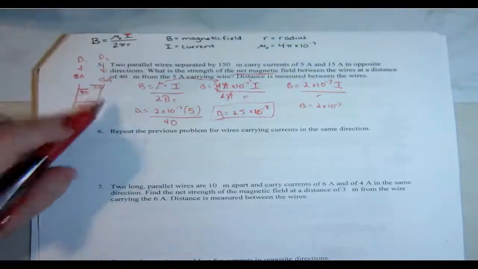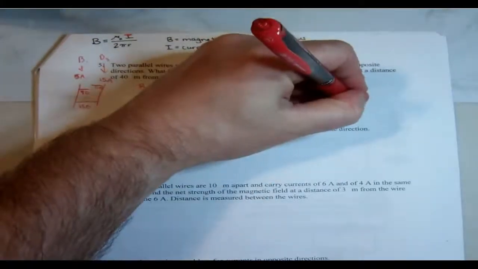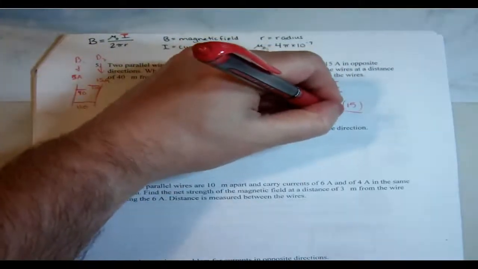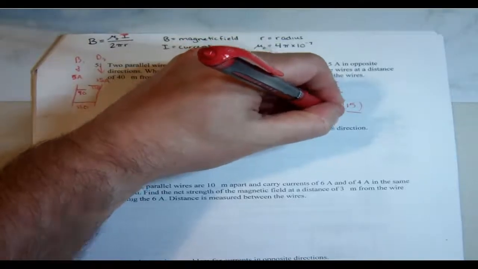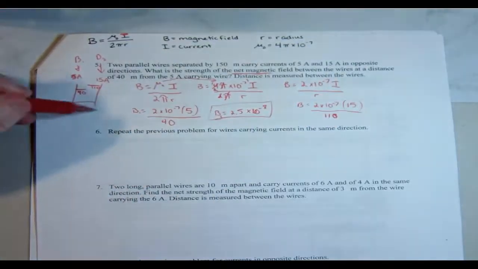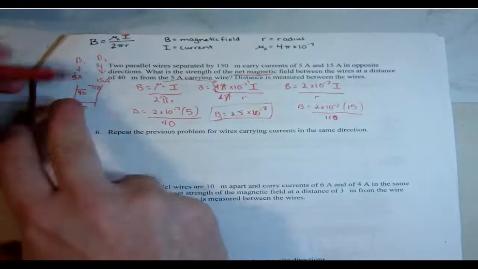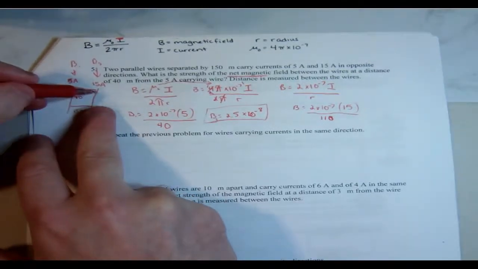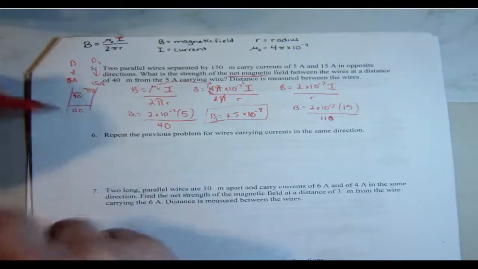Our amps on B side is going to be 15, which means our radius is going to be 110, right? Well, how did we get 110? Where did that come from? Well, the whole distance separating the two is 150. From this wire, they said we're doing 40 meters in, which means from this wire it's 110, because 40 plus 110 is 150. So now you're going to do the math.